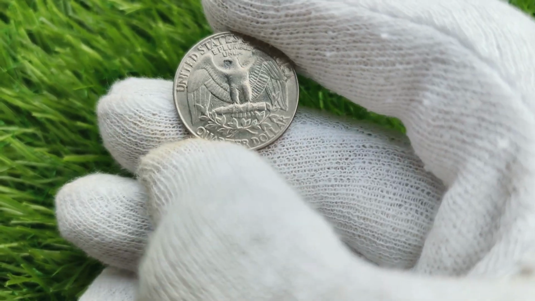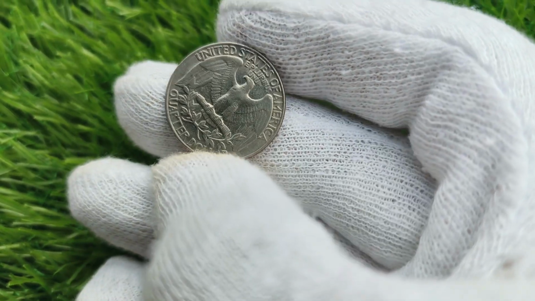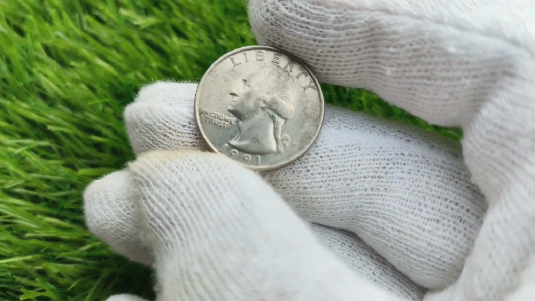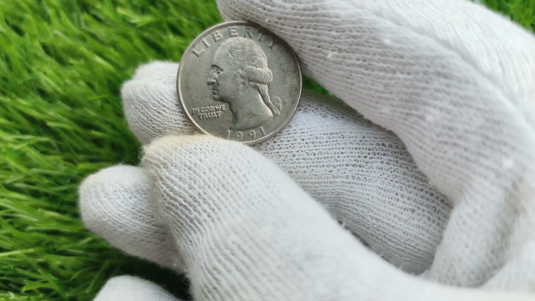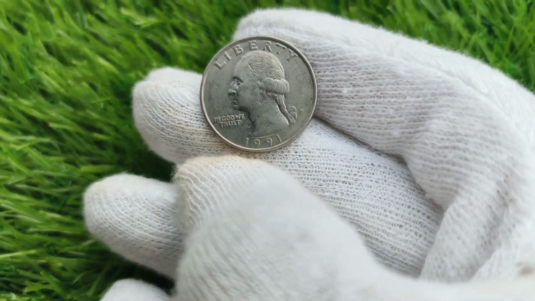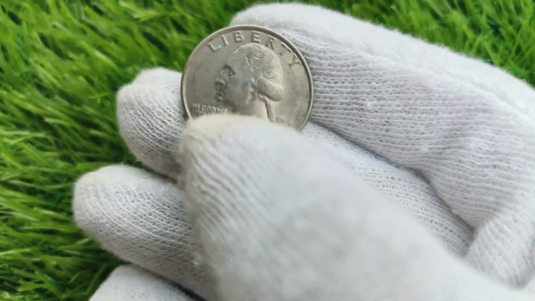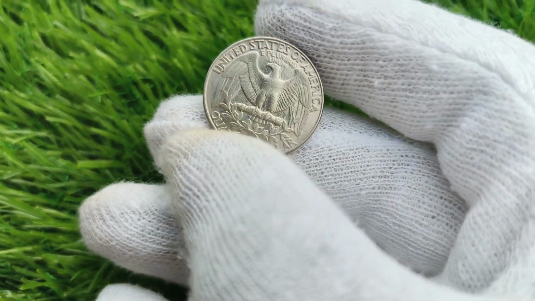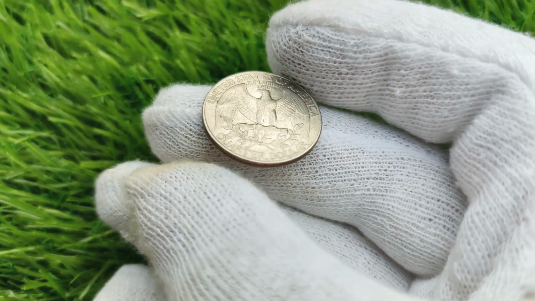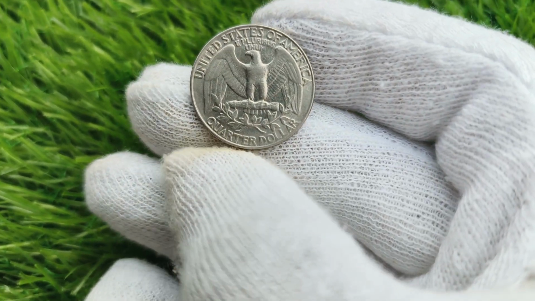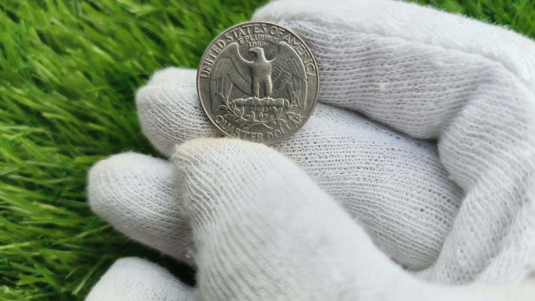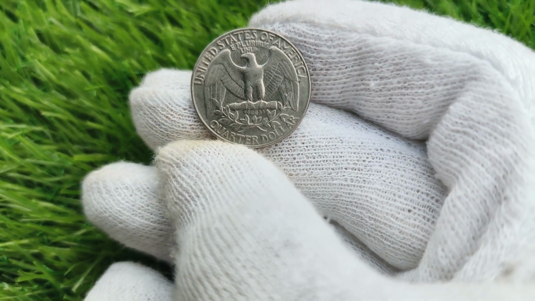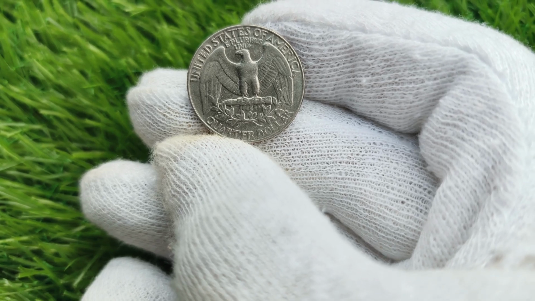Value of the 1991 Washington Quarter. As a general rule, most circulated 1991 Washington Quarters are worth their face value of 25 cents, but uncirculated or high-grade coins can be worth more. Here are a few factors that can increase the coin's value. 1. Condition grade. Coins are graded on a scale from 1 to 70, with higher grades commanding higher prices. Quarters graded in mint state MS conditions, especially MS 65 and above, can be quite valuable. 2. Errors and variations.